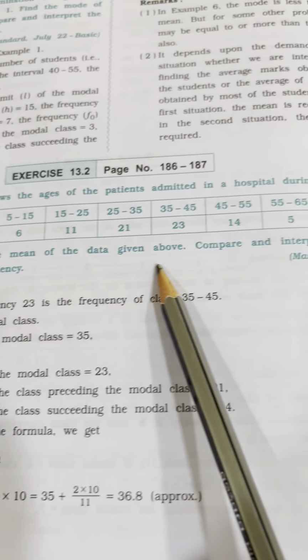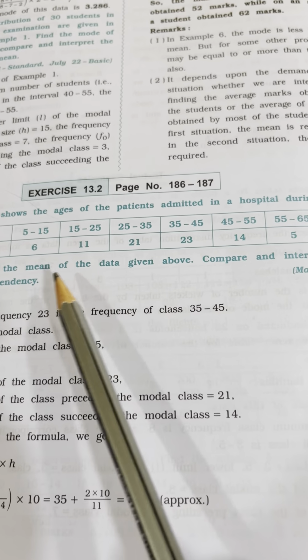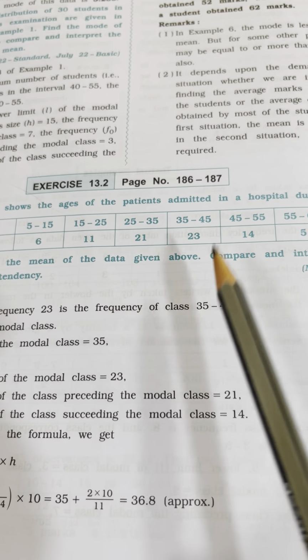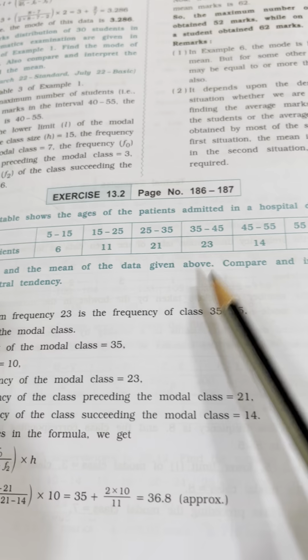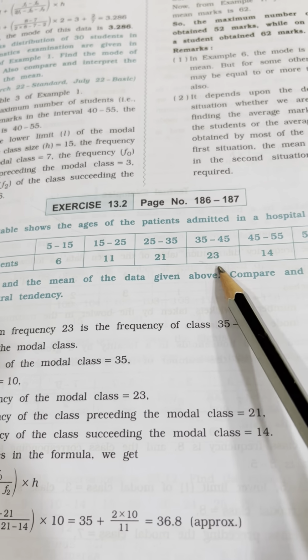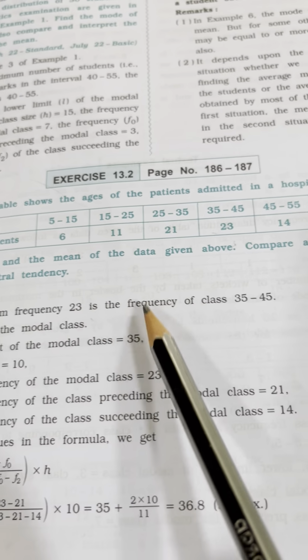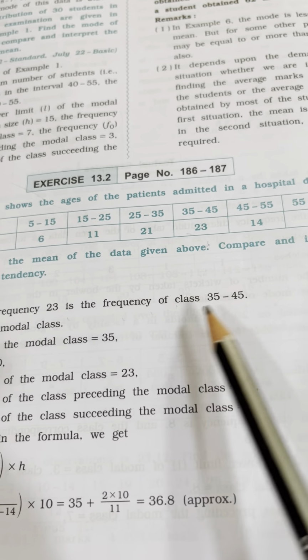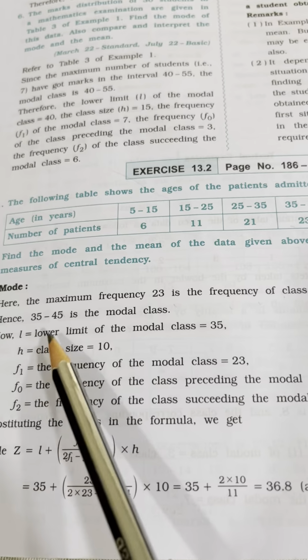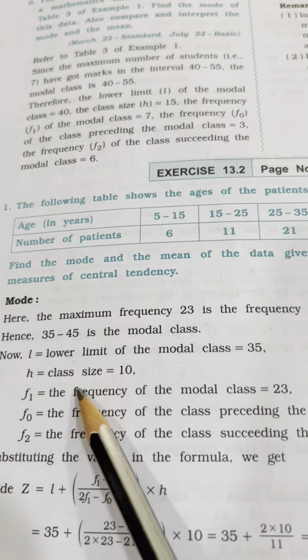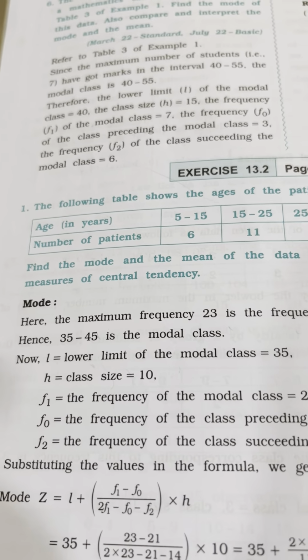Now you see the table and tell me which class has the maximum frequency. So you will say 35 to 45 has the maximum frequency, that is 23. So the maximum frequency 23 is the frequency of the class. This is the first step. 35 to 45 becomes the modal class. First step is clear? Okay.